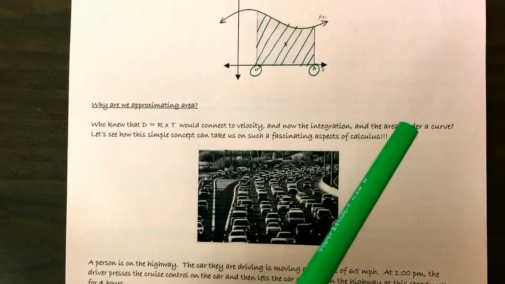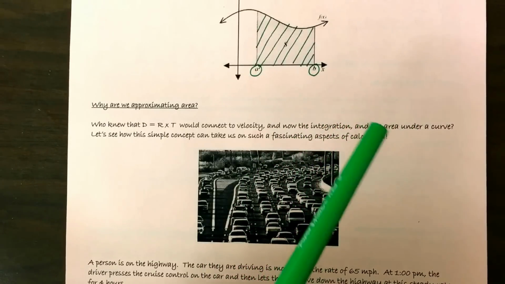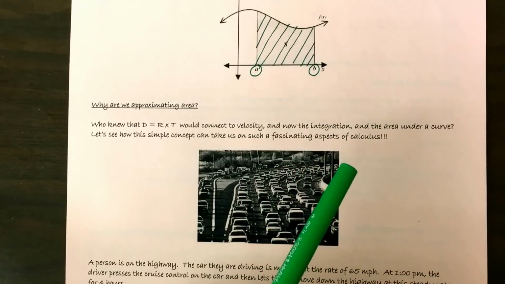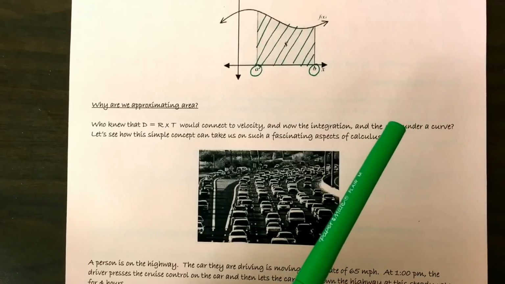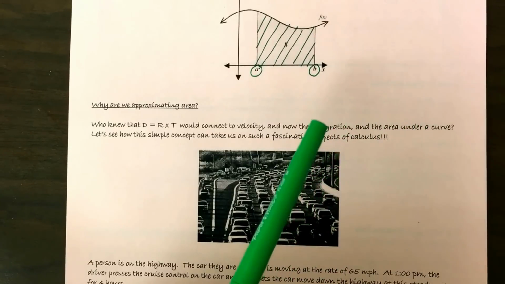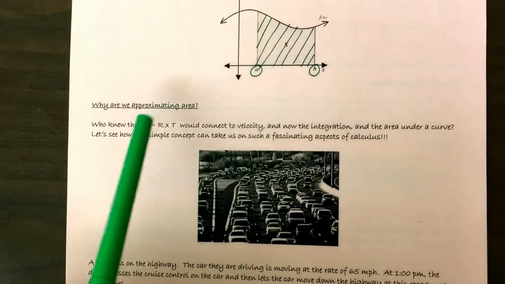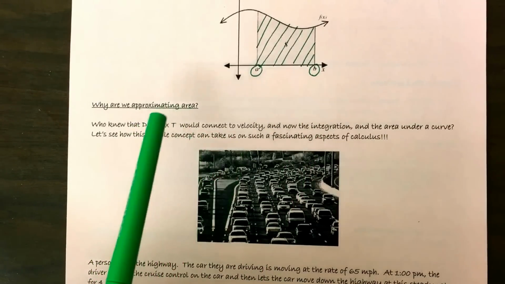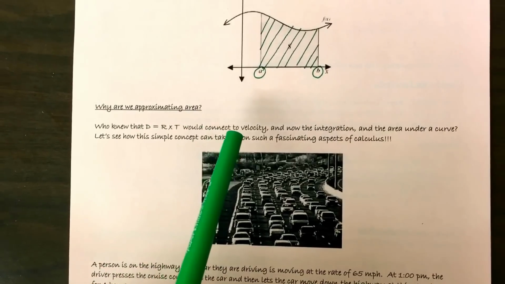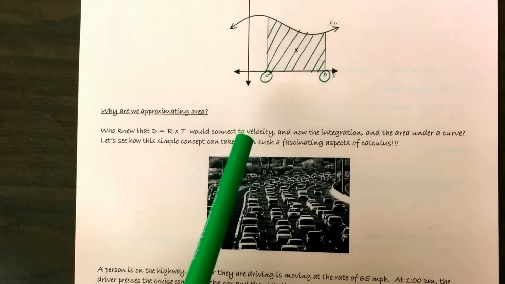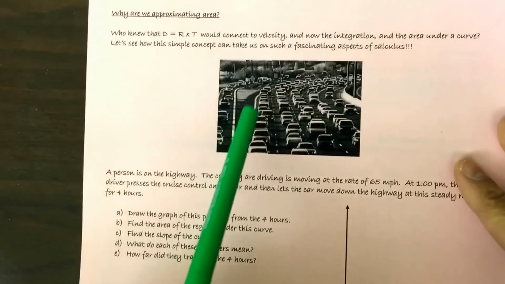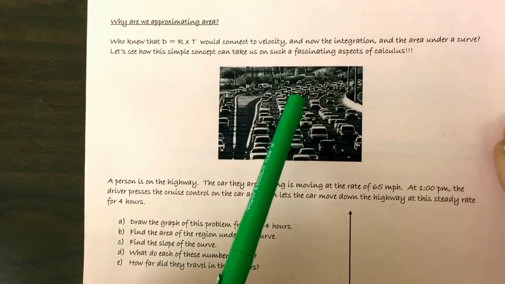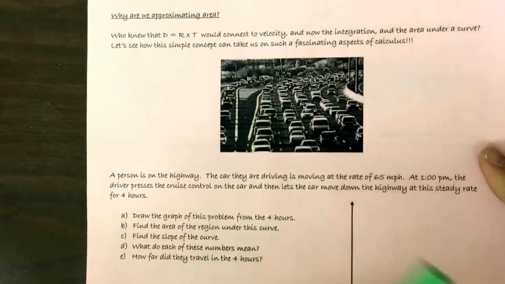And the area under the curve, which is what we're doing in this lesson, which is finding the area under the curve. So guess what? Finding the area under the curve and antiderivative are connected to distance equals rate times time. Velocity connects to that as well, and we did that in the first semester.